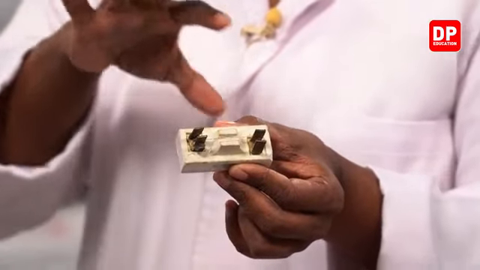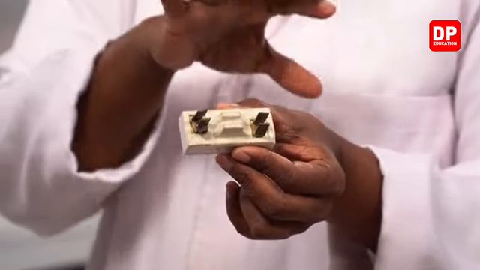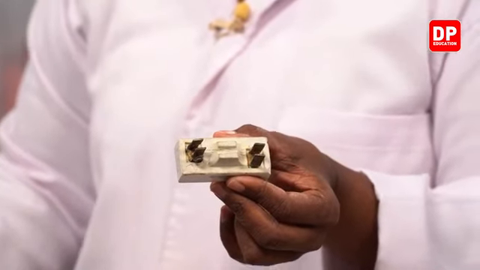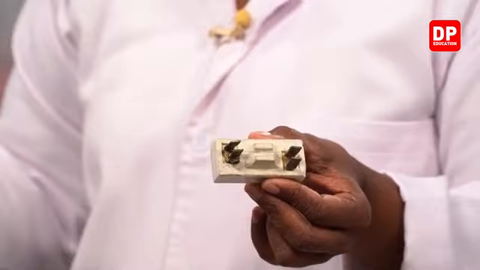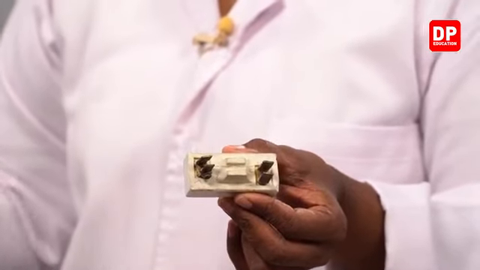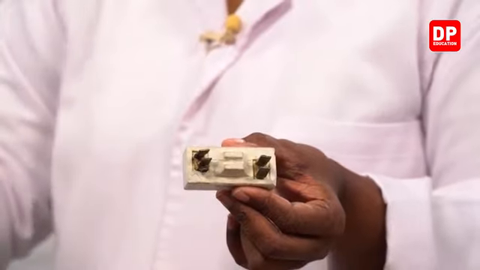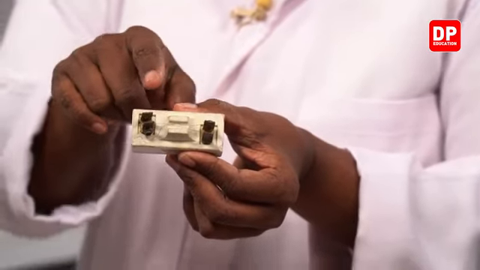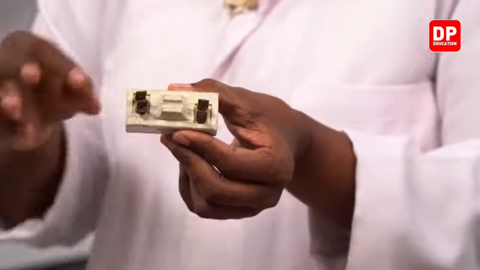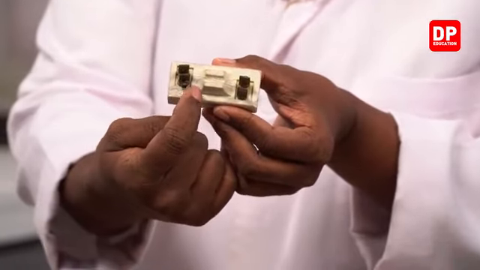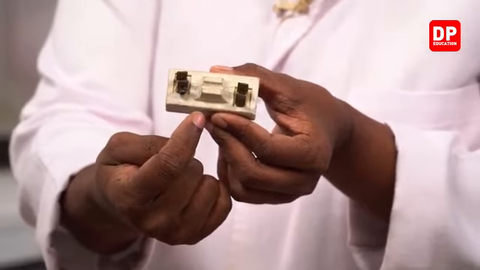Why? Normally for the household overload circuit breaker, it's 40 amperes. But for a lighting circuit, it's only 6 amperes. For a plug circuit, it's maximum 13 amperes. So if there is a current more than that, this wire should melt and the circuit should be disconnected. That is why the wire is so thin here.